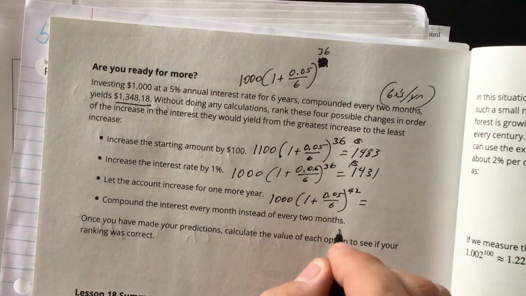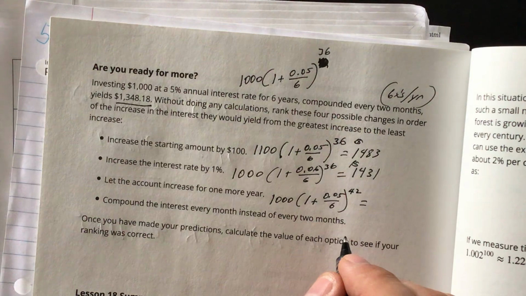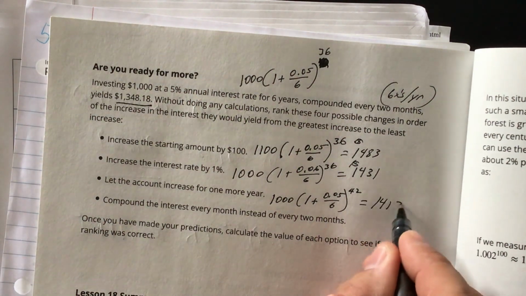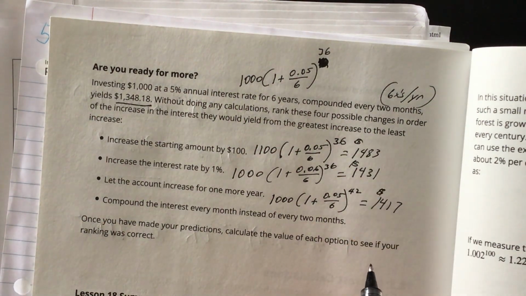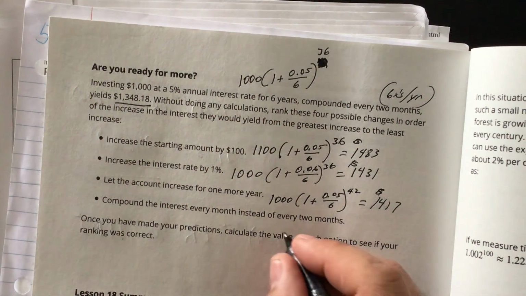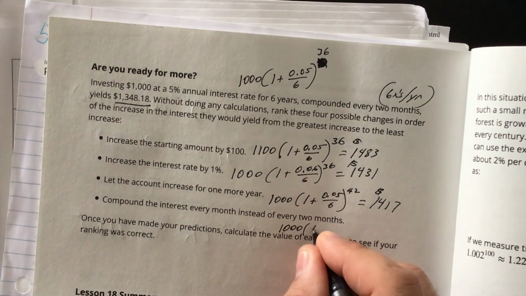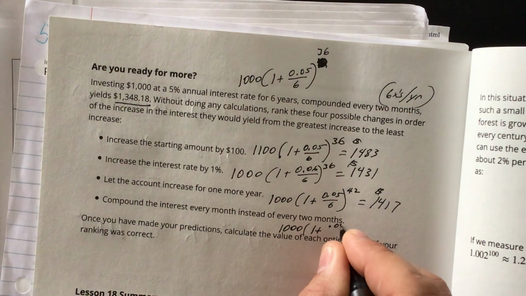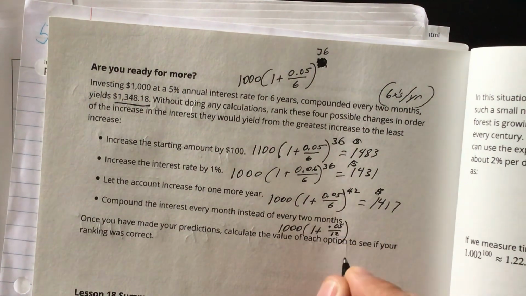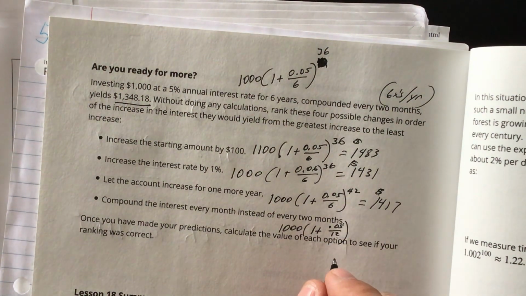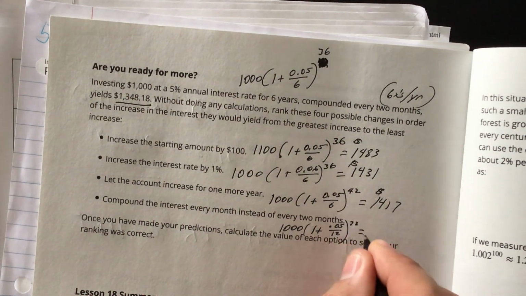6 times a year for 7 years. 6 times 7 is 42. Every month. So divided by 12. Now 12 times a year for 6 years. That's 72.